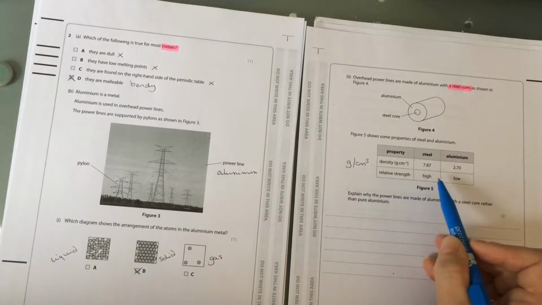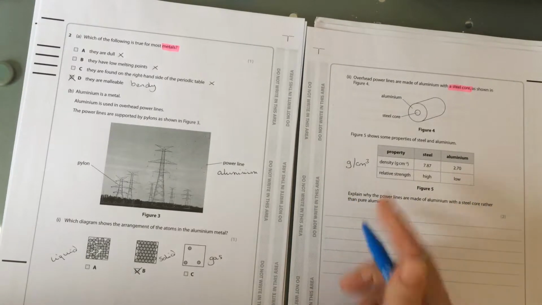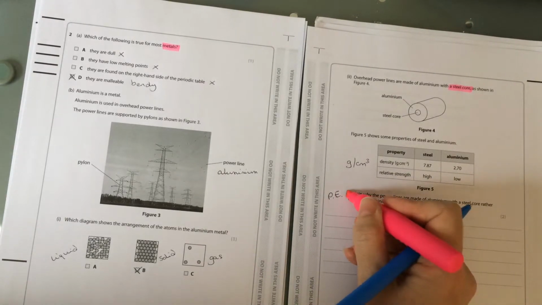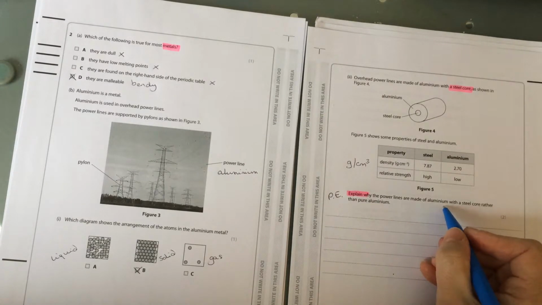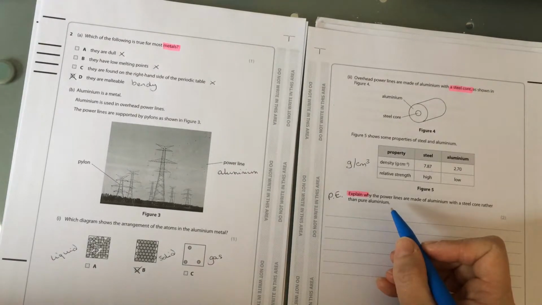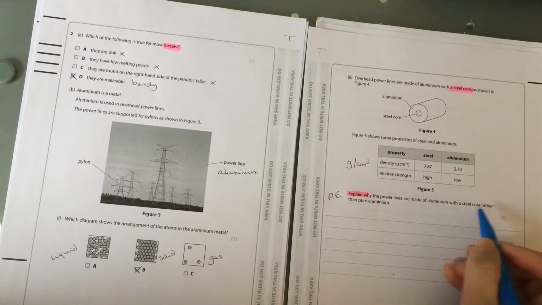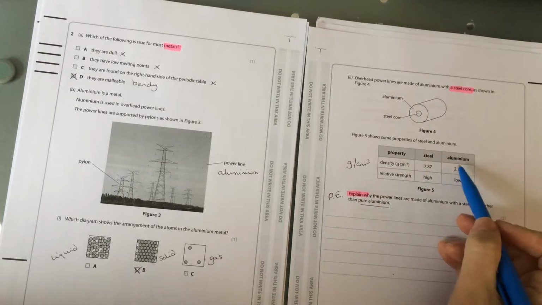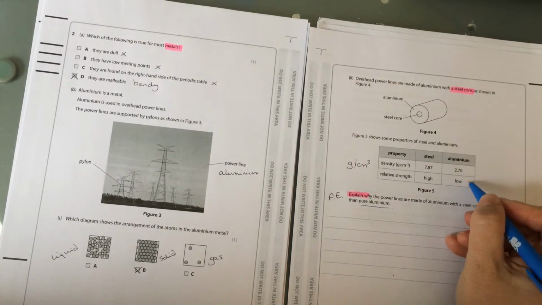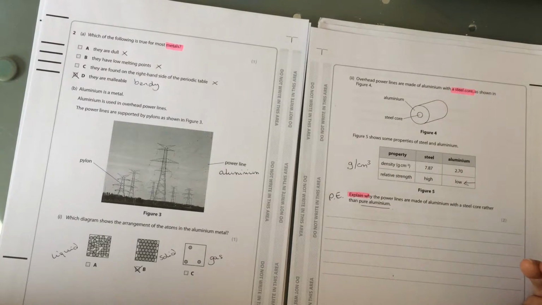Then I've got the strength. Steel is high, aluminium is low. So the question says explain. So I know I'm going to have to use my point explanation. Explain why the power lines are made of aluminium with a steel core rather than pure aluminium. So why am I wanting the power lines made of aluminium with a steel core rather than just pure aluminium? So I'm looking at my table here and looking at the difference in properties. Well, I know that aluminium is not very strong, and so that wouldn't be good at all for power lines.